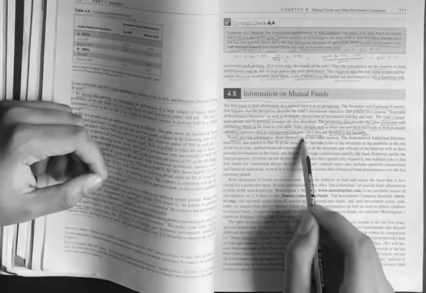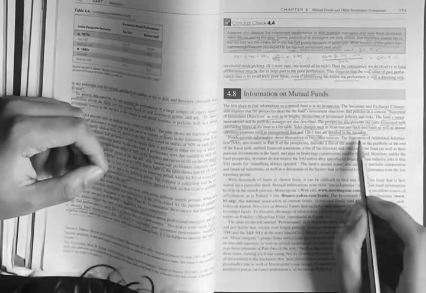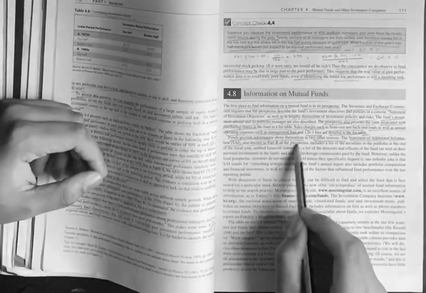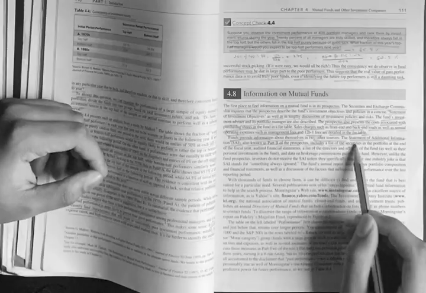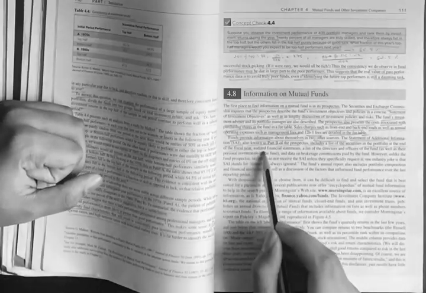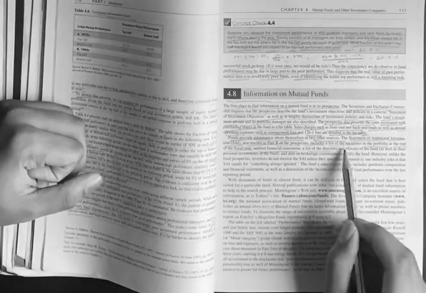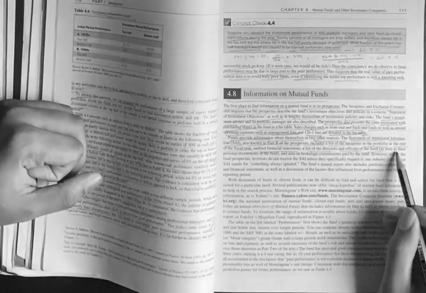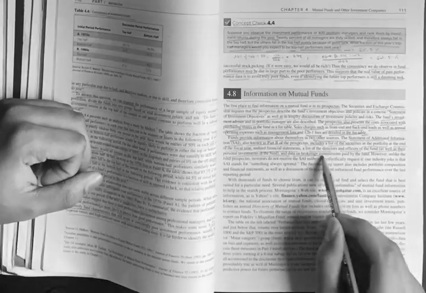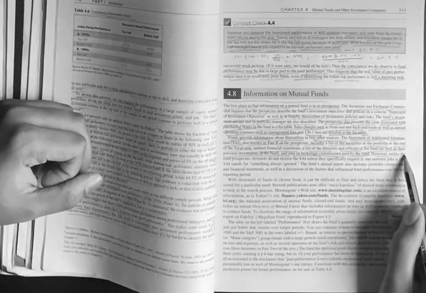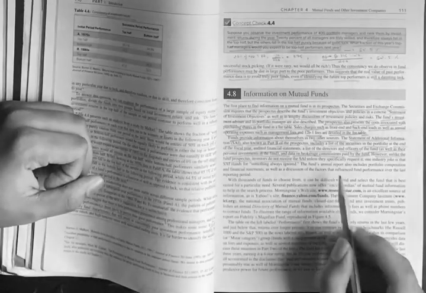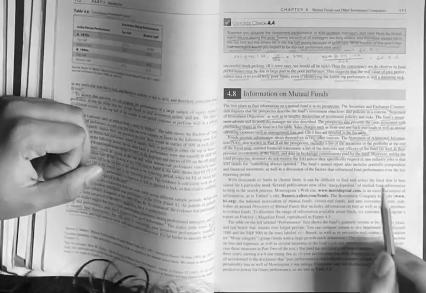Funds provide information about themselves in two other sources. The Statement of Additional Information, SAI, also known as Part B of the prospectus, includes a list of securities in the portfolio at the end of the fiscal year, audited financial statements, a list of directors and officers of the fund, as well as their personal investments in the fund, and data on brokerage commissions paid by the fund. However, unlike the fund prospectus, investors do not receive the SAI, statement of additional information.